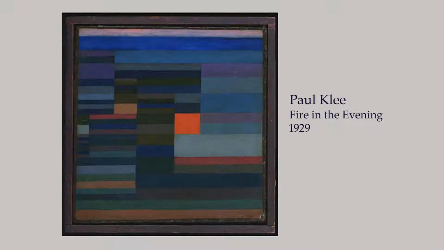In this painting, though the caption, the title of the painting is quite poetic because it is called Fire in the Evening, what you see in this painting is neither fire nor evening, but what you feel in this painting is both.